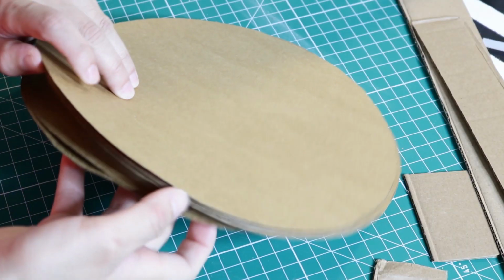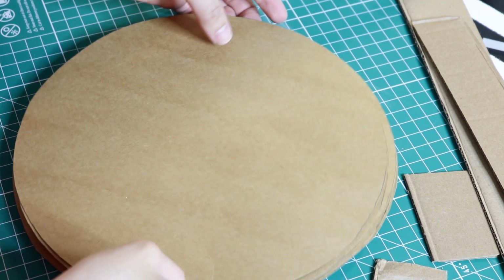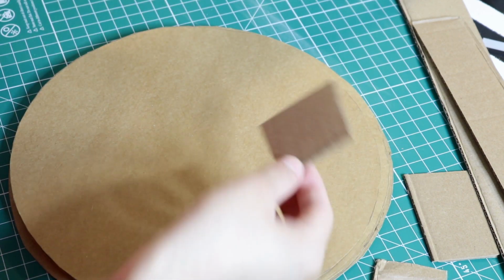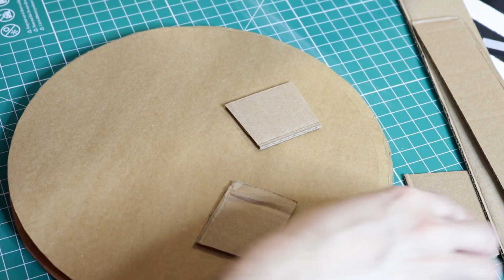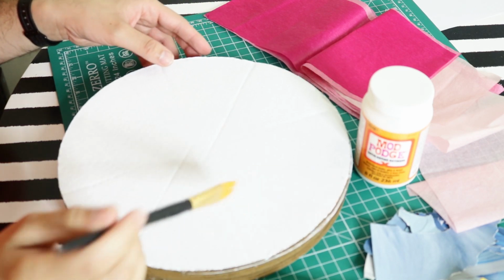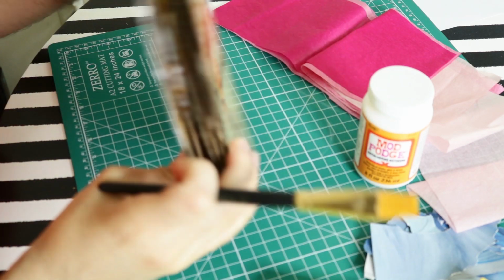Here I have all my circles. Now I'm gonna go ahead and glue them together using my glue gun. In between, I'm going to put these little cardboard pieces just for stability. I finished this off camera, but I painted the discs, the top of the discs white.